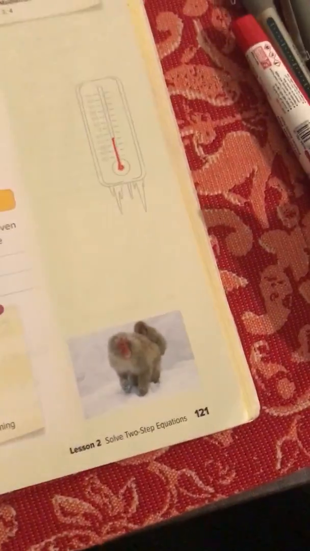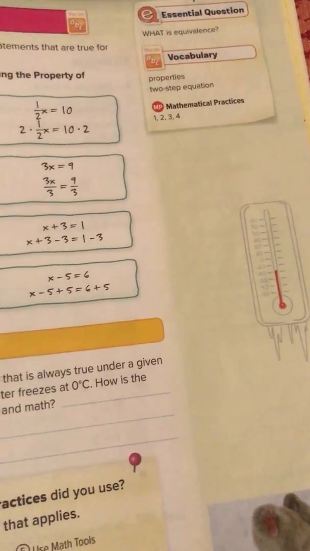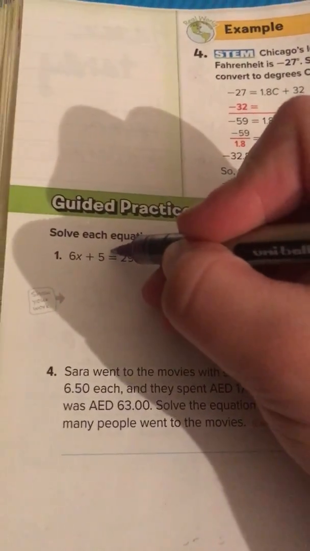Lesson 2 on page 121 for chapter 2 is solving two-step equations, and we were better at solving two-step equations than some of the other ones, so these hopefully will be pretty easy. But let's start the guided practice.